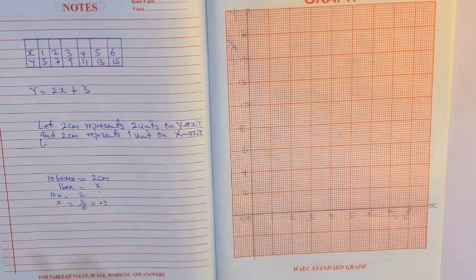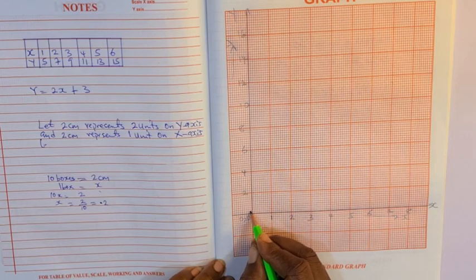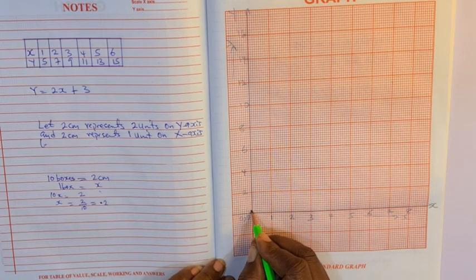So here, each line, the smallest division, is giving us 0.2.